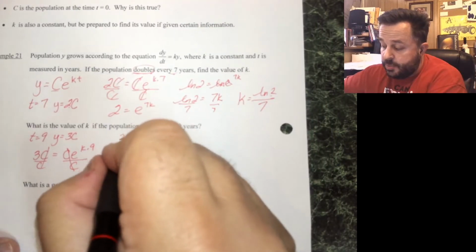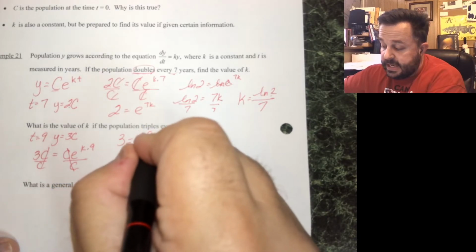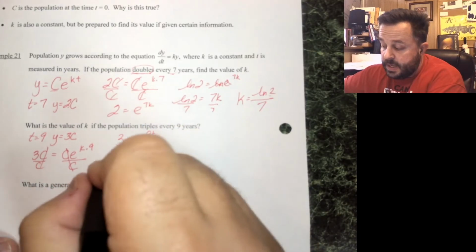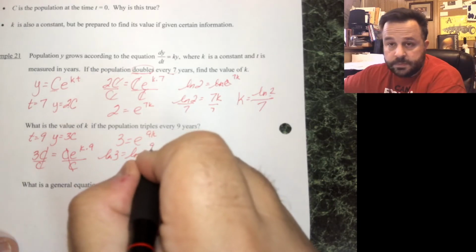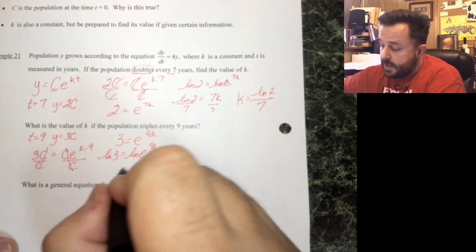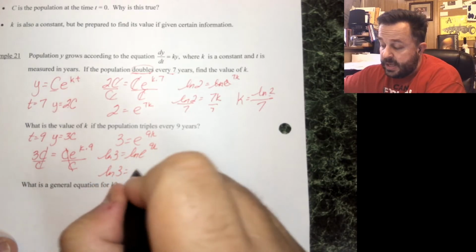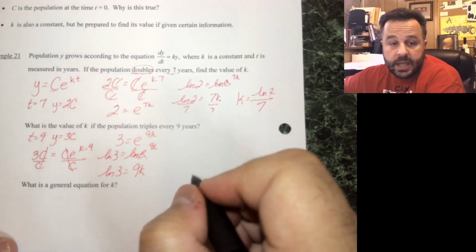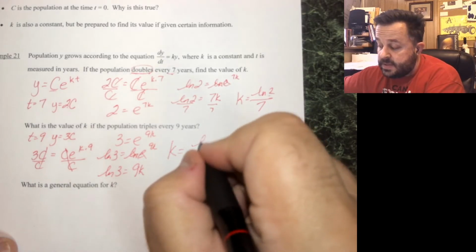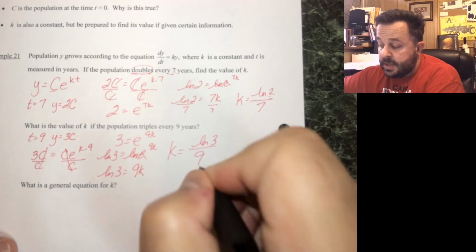So I get 3 = e^(9k). Take the ln of both sides. And I'm left with ln 3 on the left. The ln and e cancel. 9k on the right. Divide by 9. k = ln 3 / 9.